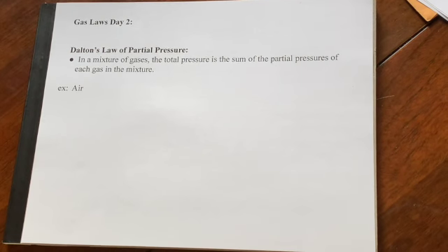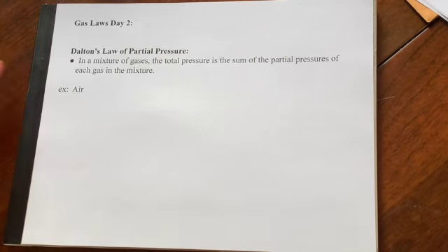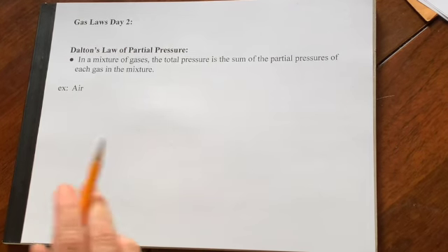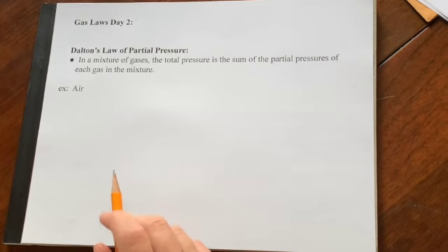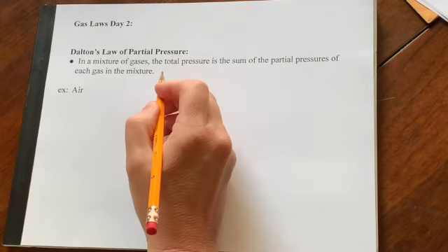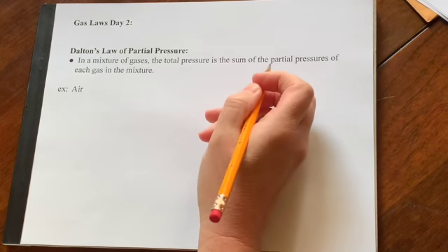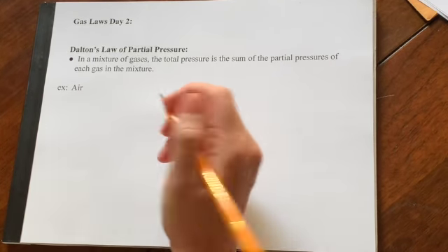Hi everybody, and welcome to day 2 of our gas laws, where we are going to talk about 2 more types of gas laws today. And the first is what's known as Dalton's law of partial pressure. In a mixture of gases, the total pressure is the sum of the partial pressures of each gas.